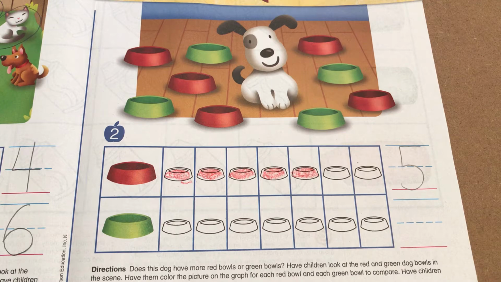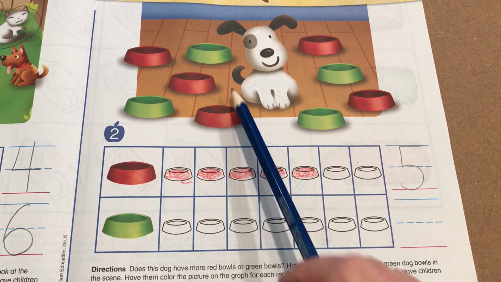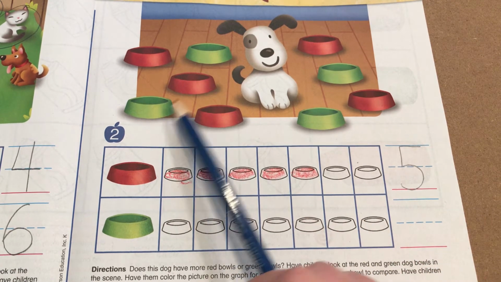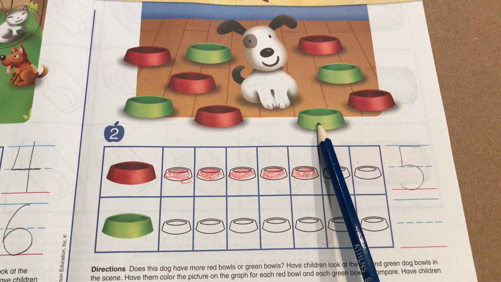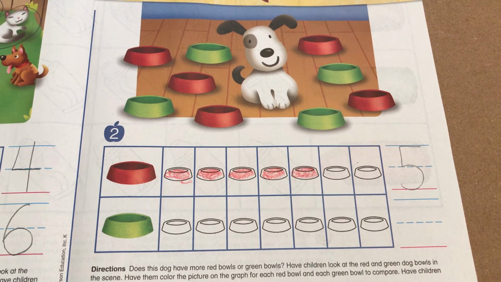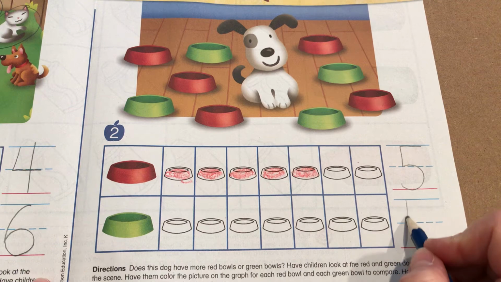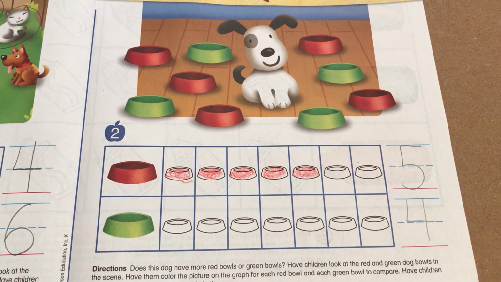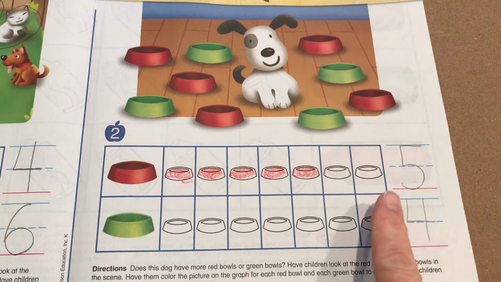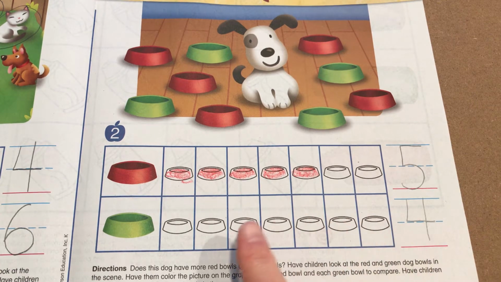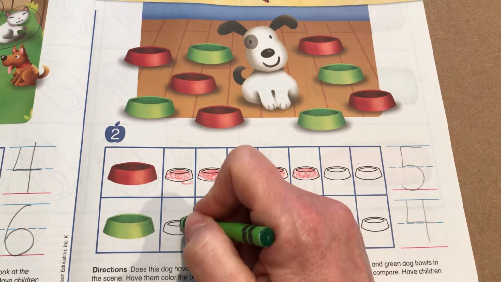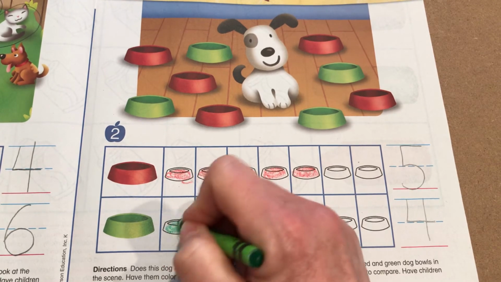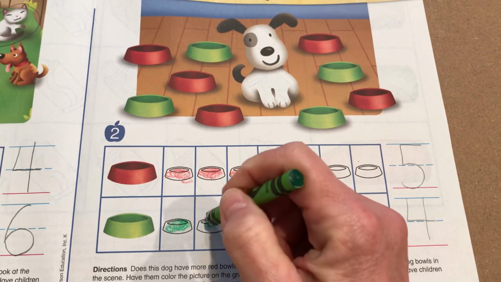Now let's see if we can count the green dog dishes. 1, 2, 3, 4. We'll write a number 4 in this space. So now we not only have a number to show how many, but we're also going to look at the picture or the graph to compare. And now we need to color in 4 green dog dishes.